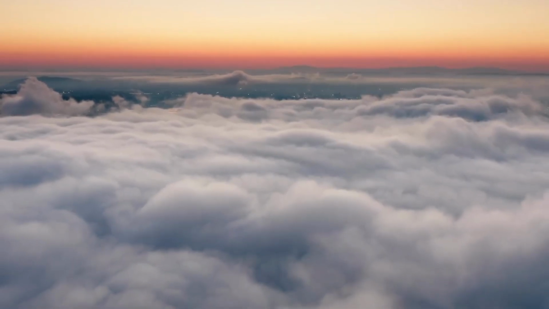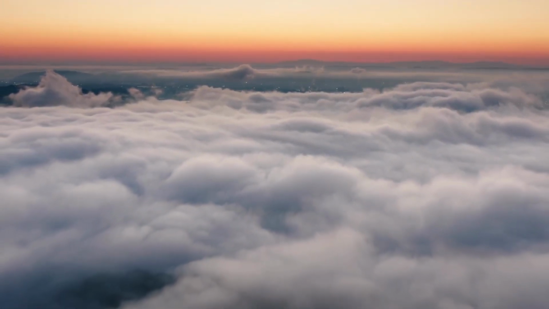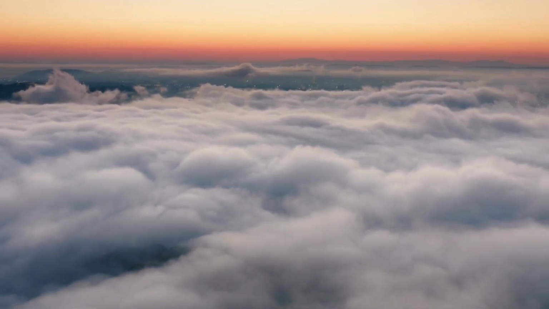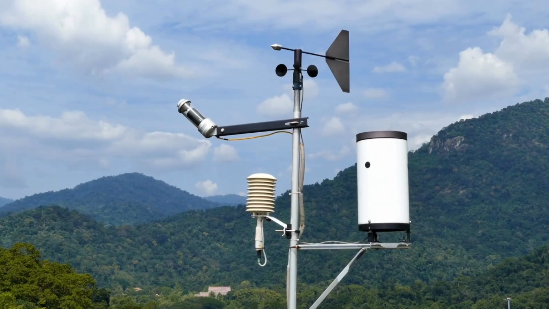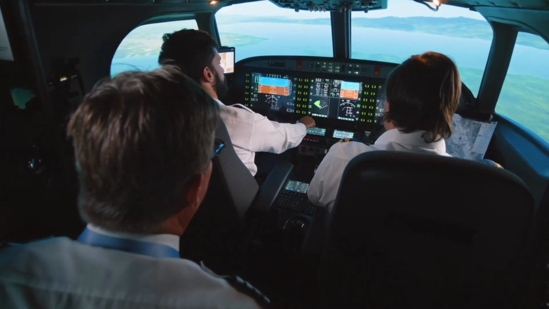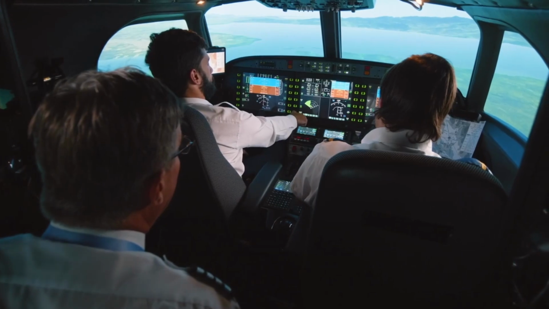Today, we will focus on understanding the standard atmosphere. Understanding the standard atmosphere is essential in aviation, meteorology, and aerospace engineering, as it provides a model of how temperature, pressure, and density change with altitude, allowing for accurate calculations in aircraft performance, flight planning, and aerodynamics.